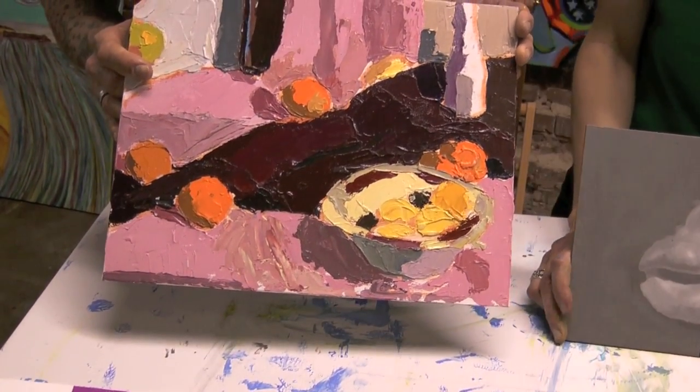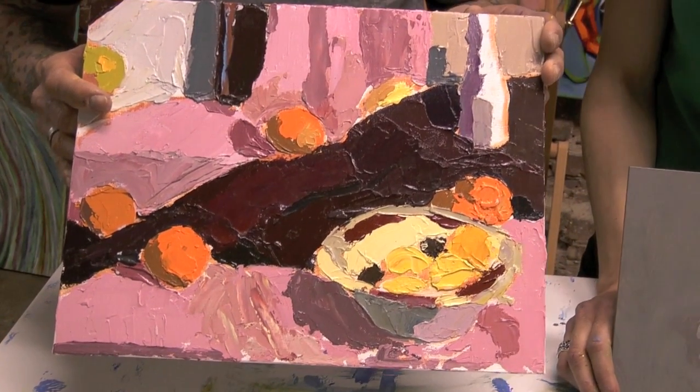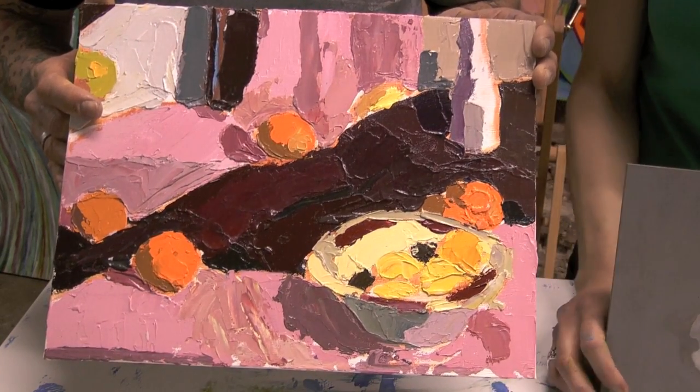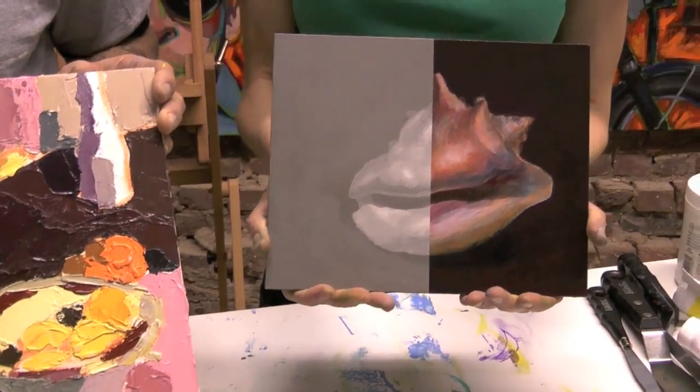Exactly. Okay, so you're holding up a palette knife painting that was made using all opaque colors. So you can see, good covering power. You can't see anything underneath there. Okay, direct painting method. Mix up the color on the palette, put it down, you see. Put it down, right.